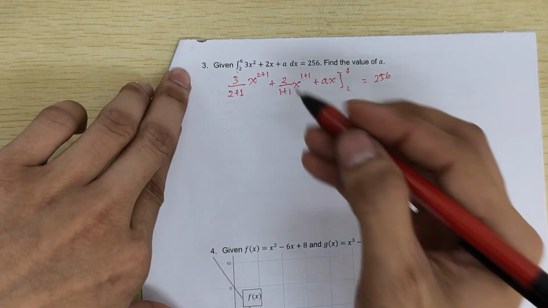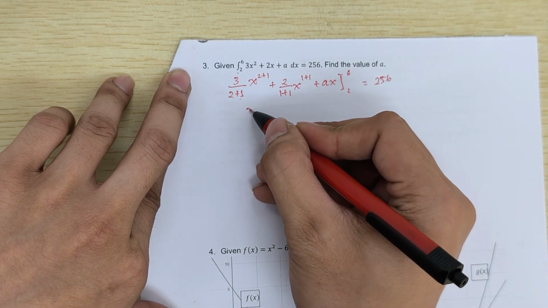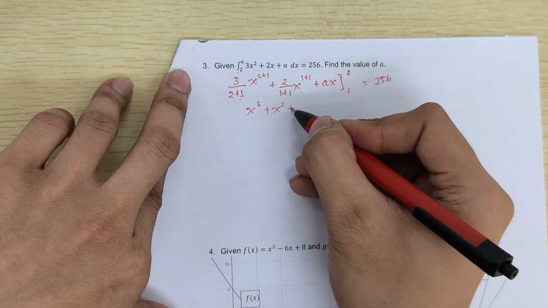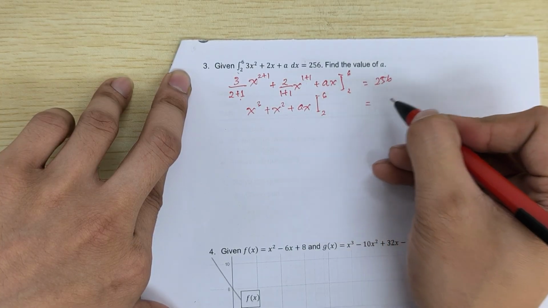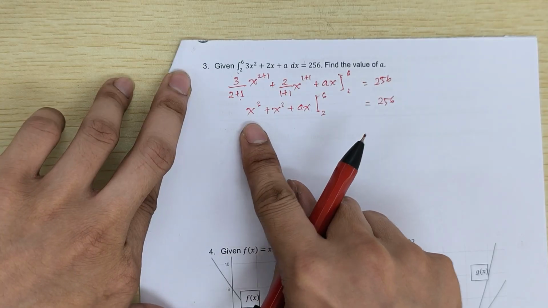Write them down completely. So 3 divided by 3 makes 1, no need to write it. So x cubed plus x squared plus ax equals 256. The next one, you substitute everything.